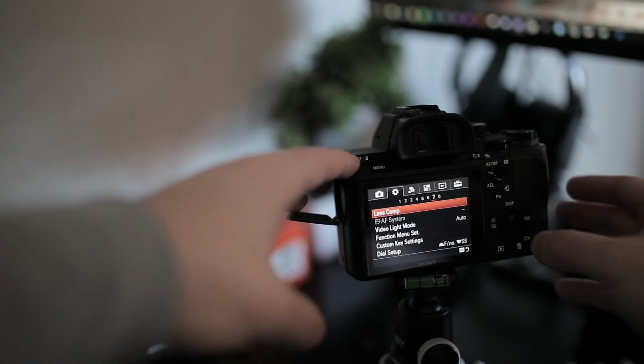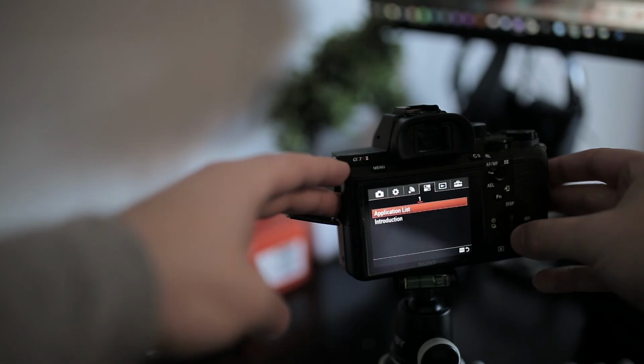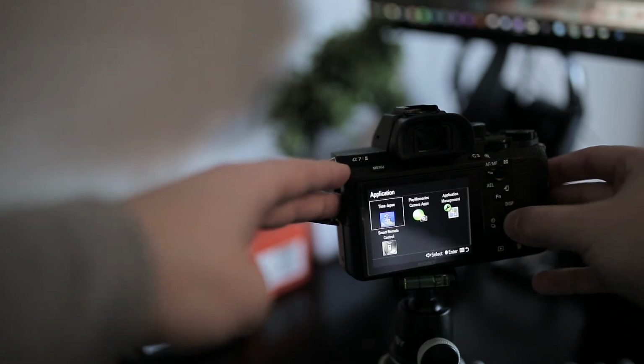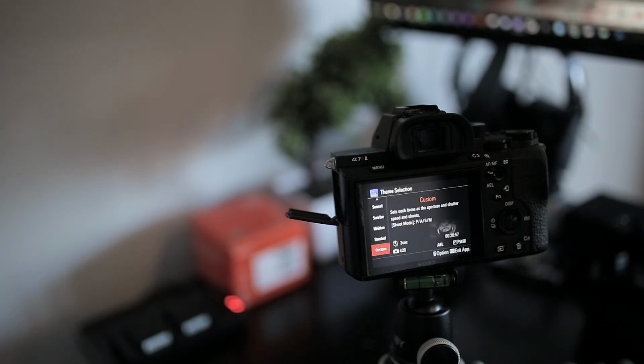Within the menu system, there are places where you can get applications. One of these applications is called Time-Lapse Mode. Now, for any other brand of camera, you can use an intervalometer, which I don't have on hand, but I will put a link in the description where you can get a really good cheap one that really works well. I've used it in the past, it gets the job done.